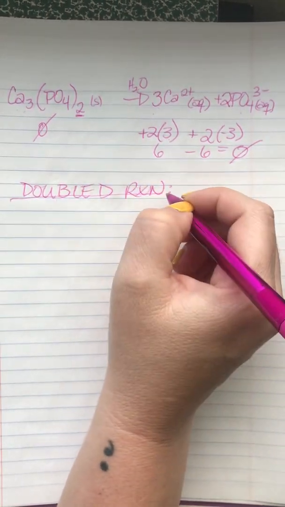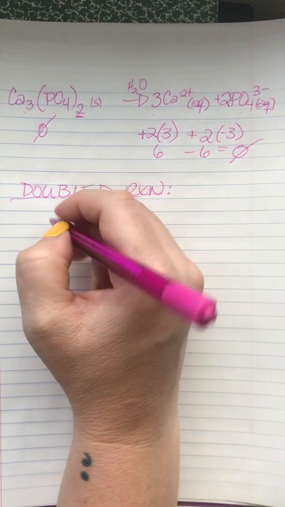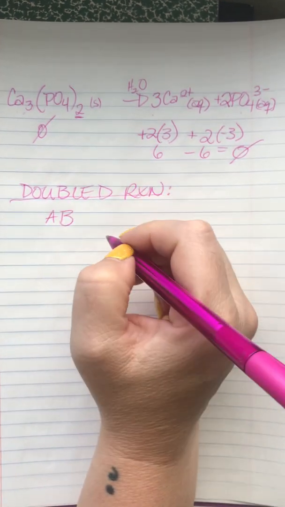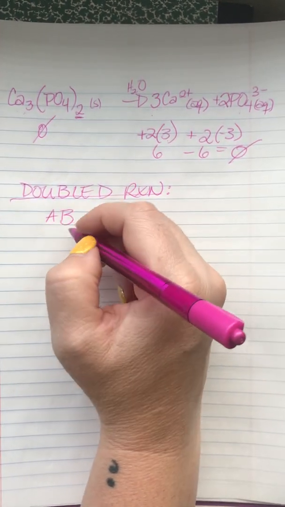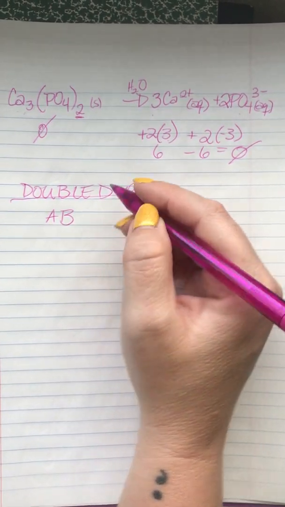Just a reminder, a double displacement or double replacement reaction is always going to involve 2 ionic compounds. This is the general form, right? This is just the general way that these things will look.